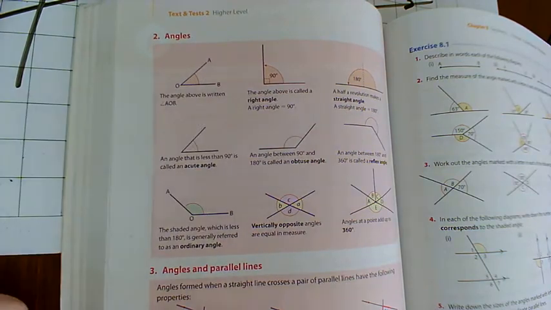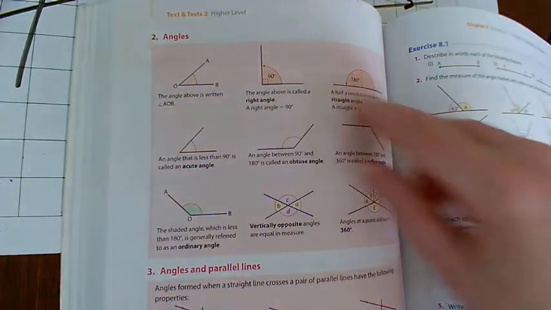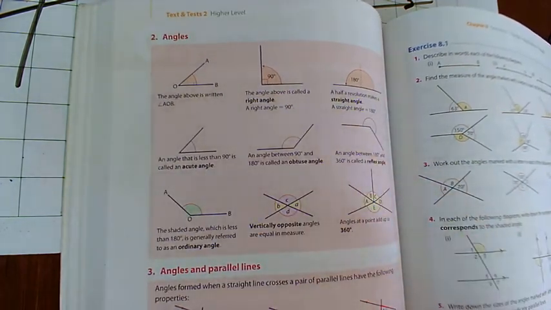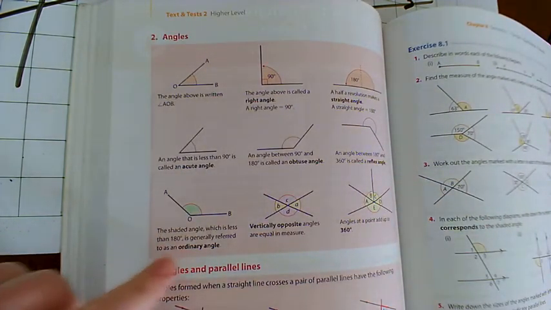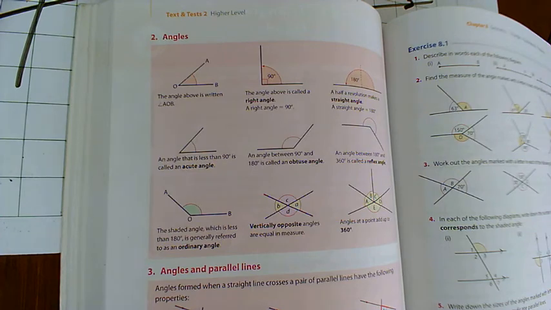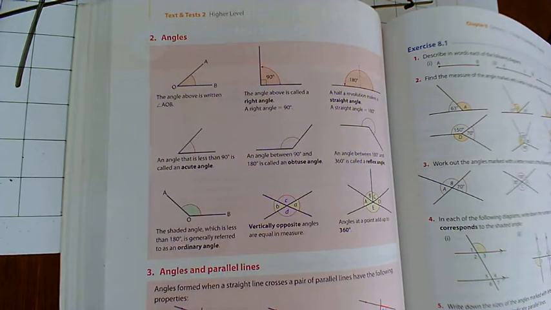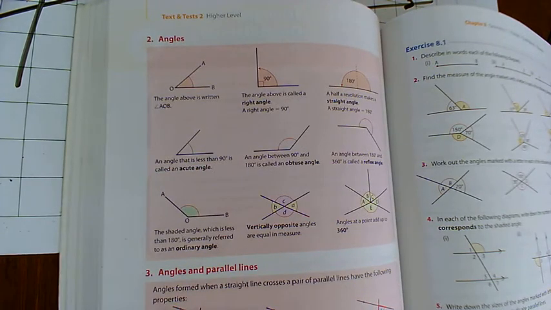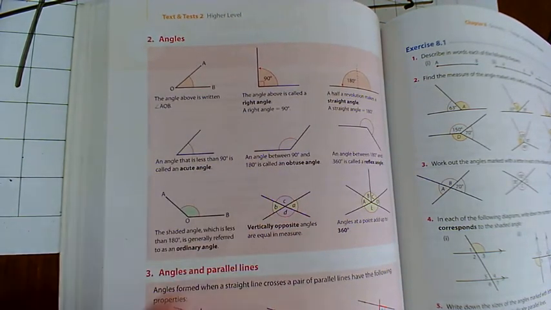It says how sometimes angles are written. A right angle is 90 degrees. Angles in a straight line is 180 degrees. Acute, obtuse, reflex. The ordinary angle is generally the angle that's less than 180, and the reflex angle is the outside one. Vertically opposite angles we would have done in first year. That's just saying that D is equal to C and B is equal to A when you draw 2 straight lines. And angles around a point add up to 360. So angles in a full circle are 360.